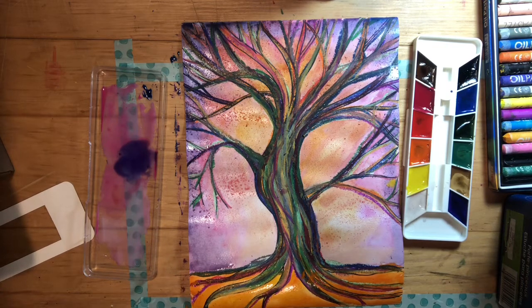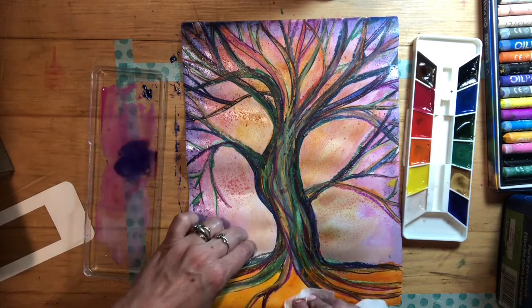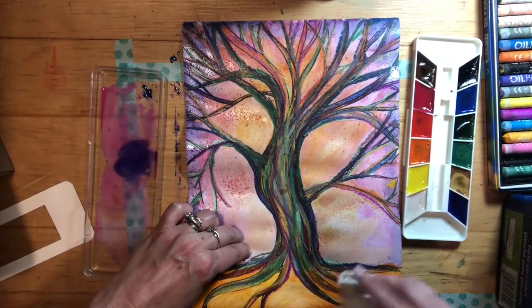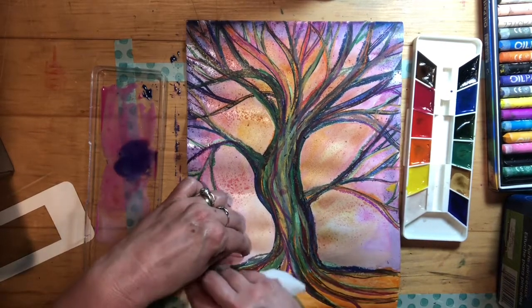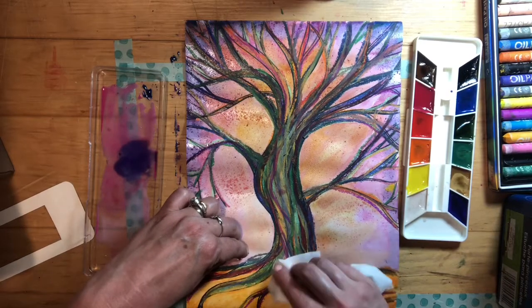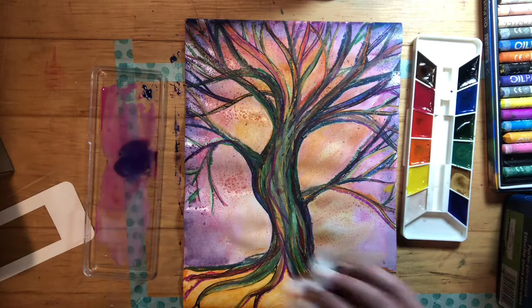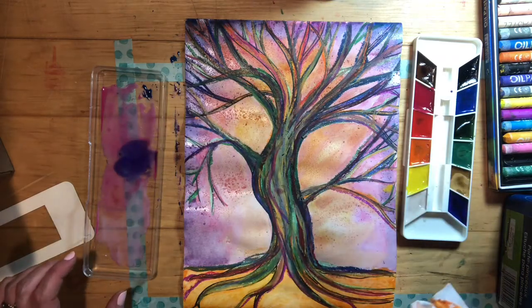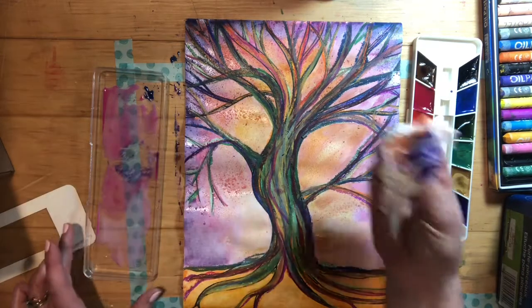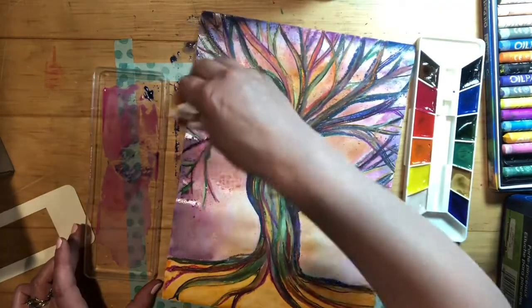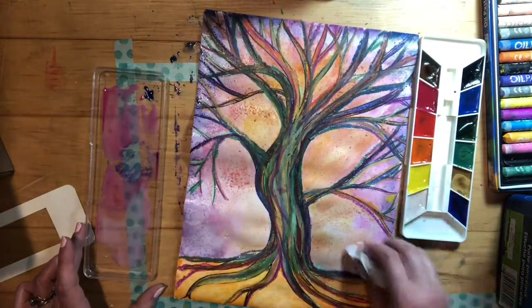If you have any areas that are too wet, or if you just wanna make a texture, oh, look at that texture. You can make a texture by blotting it with a tissue. If it's too wet in any areas, you can blot it. What if you wanted to add a little dark in some places? You could blot it.